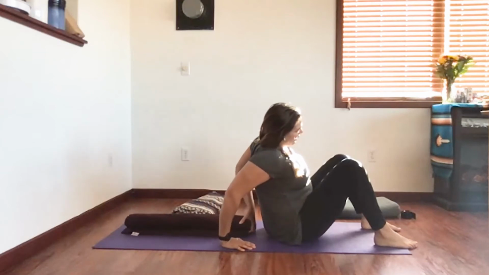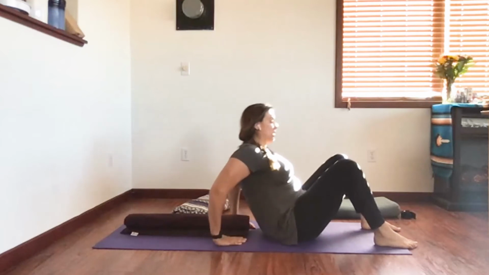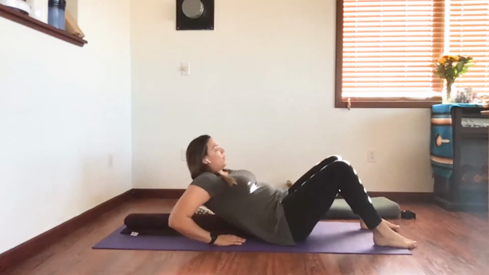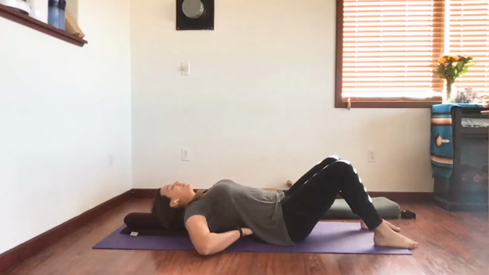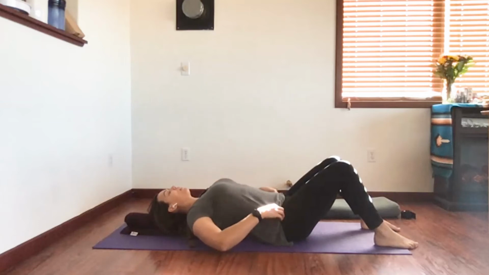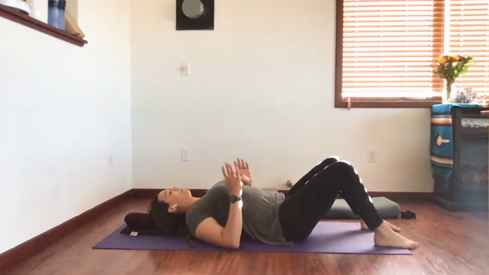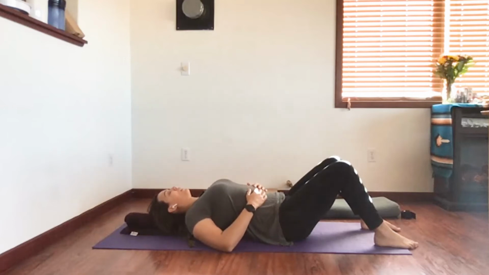I want that end of the rolled blanket to be closer towards the base of my rib cage rather than being close to my hips. And then I can adjust it either from side to side, or I can shift it up or down my spine, depending on what I need to get that alignment. And as you start to lay down, you can spread the elbows, place the hands on the abdomen. So this is where we'll start.